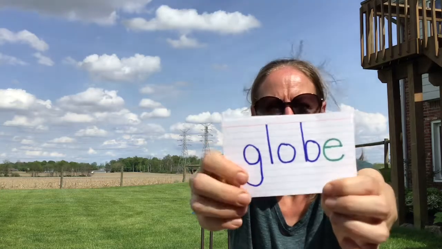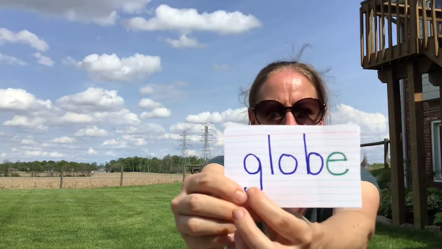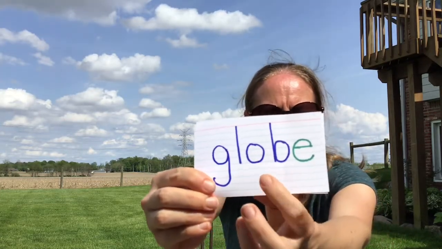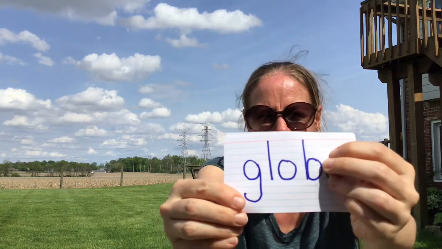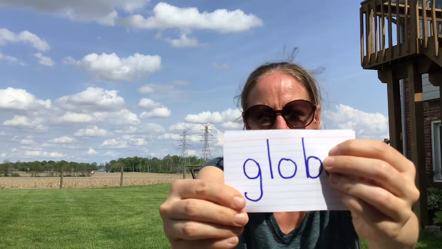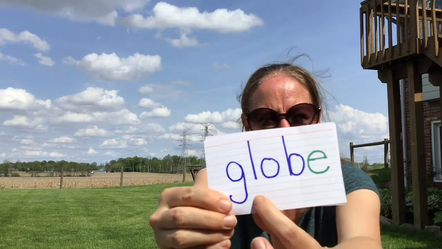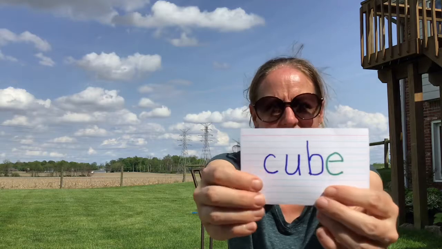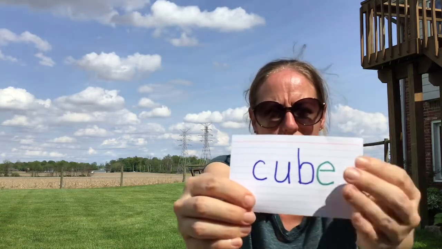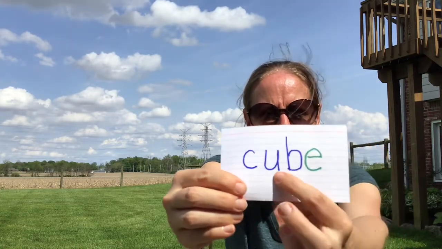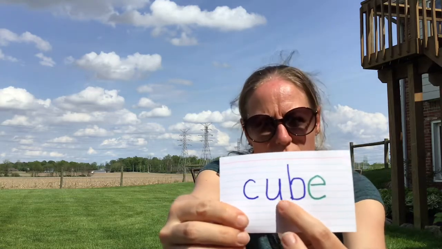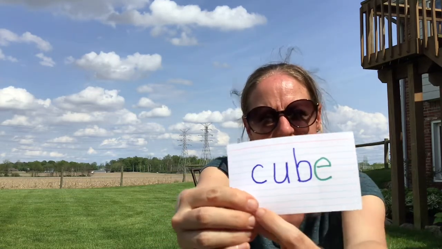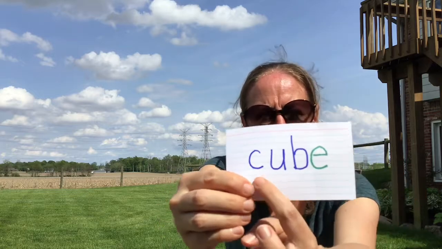Okay, here's another one. If you see this word in a book, this is globe. That E makes that O long, globe. If you just saw this word, that's glob. That's a different word. But when we look at this word with this E, that O is long, so it's globe. I like to look at the globe to see all the countries. Here's our last vowel, U, cube. If it didn't have that E, it would be cub. It'd be a short U, okay? But we're going to make it a long U since it has this E on it, so it's cube.